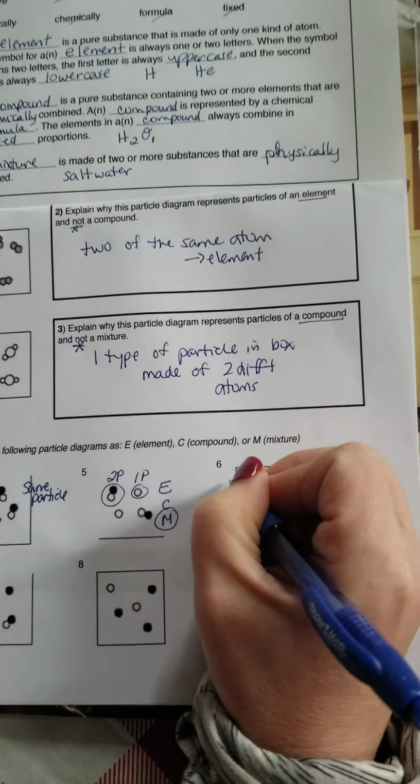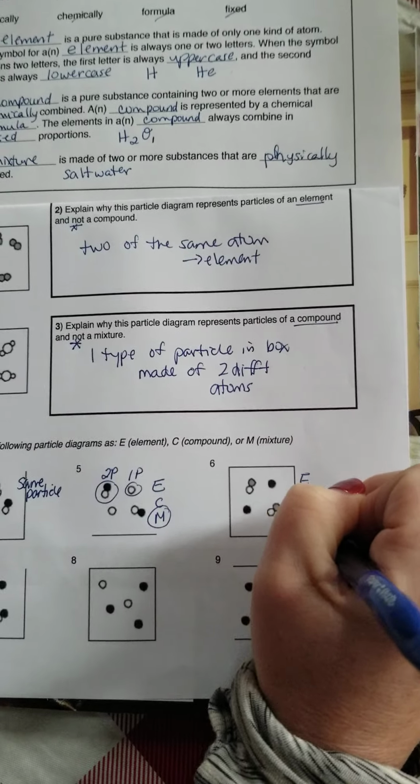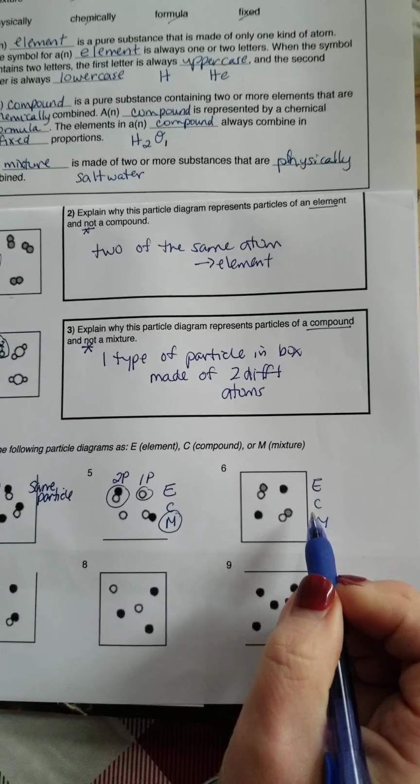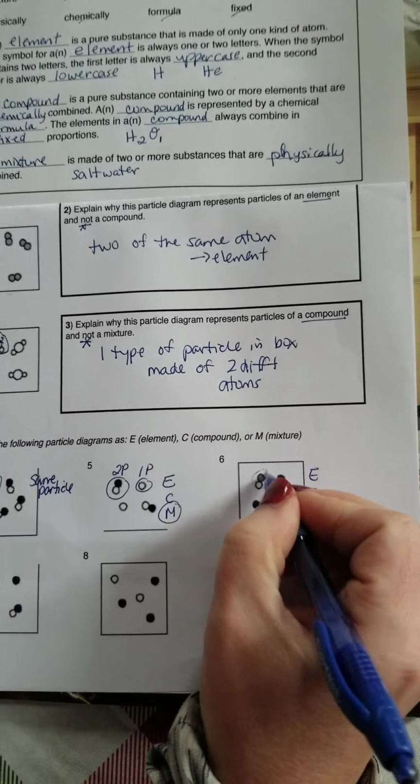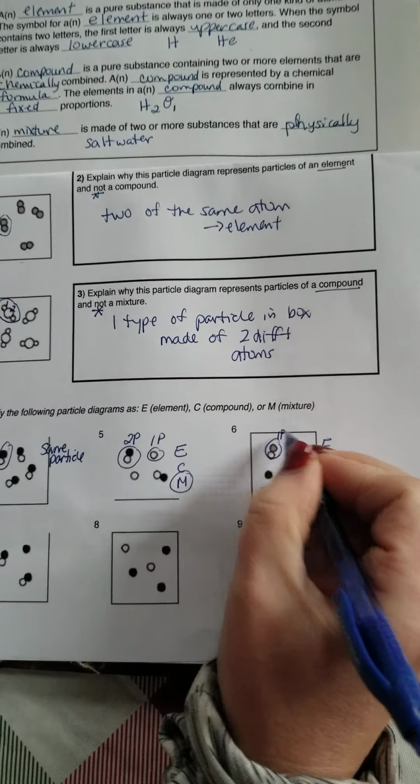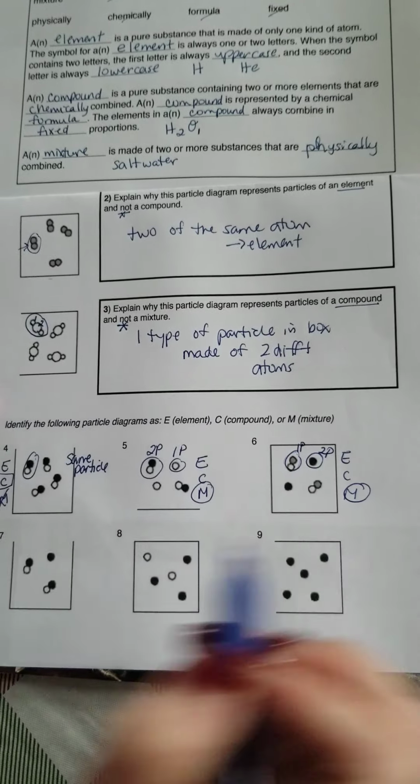Okay, let's continue. Element, compound, or mixture. How many different particles? Well, this is one kind of particle, a white-gray. And this is a different particle, the black particle. We have two different particles. That makes it a mixture.